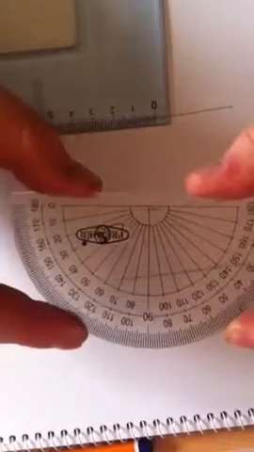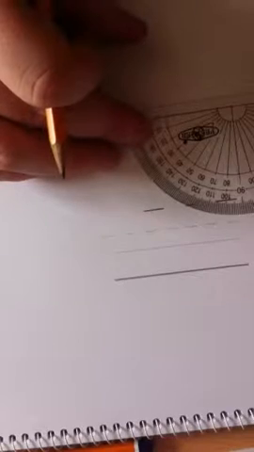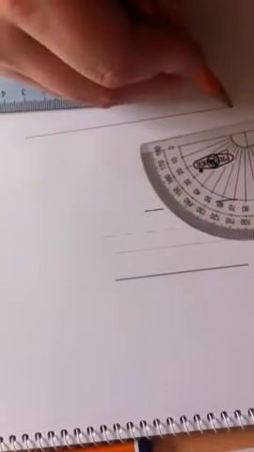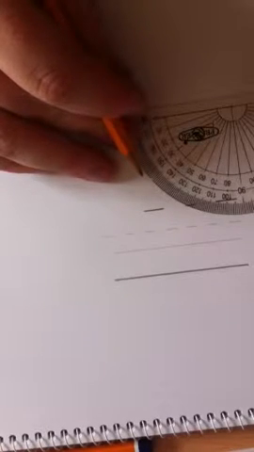We'll say 10 centimetres long. We get our protractor. We set it here at this point to start. We place the line on 180.